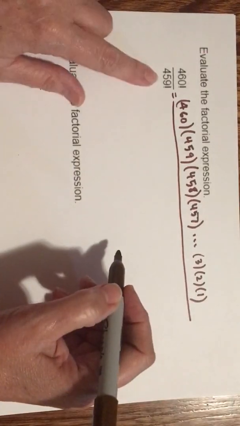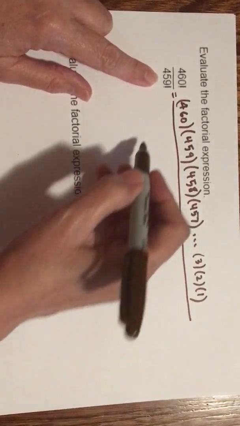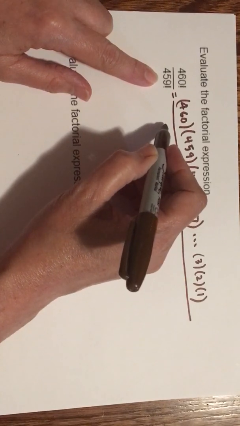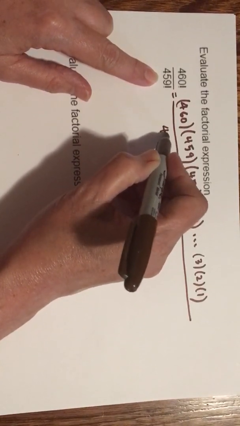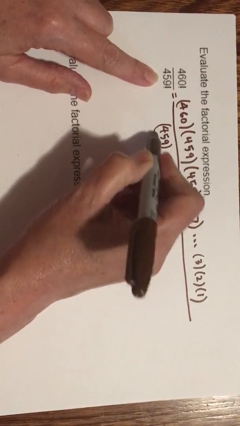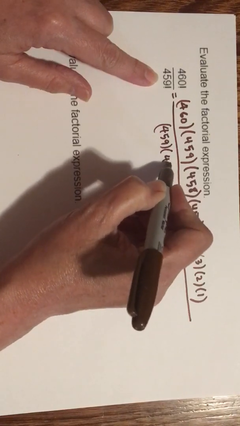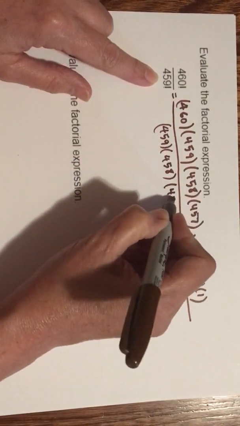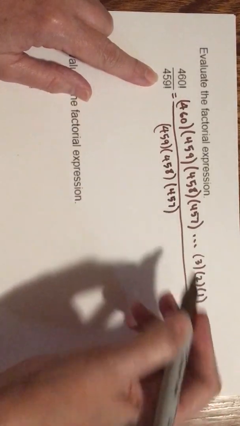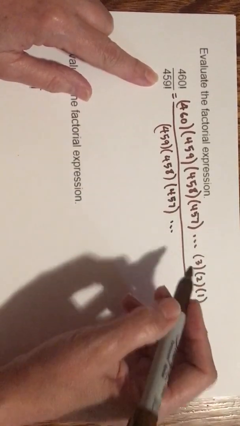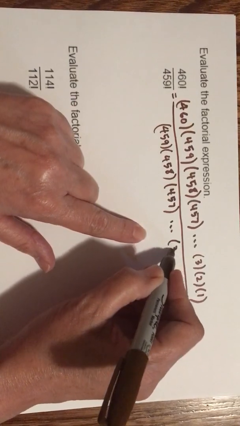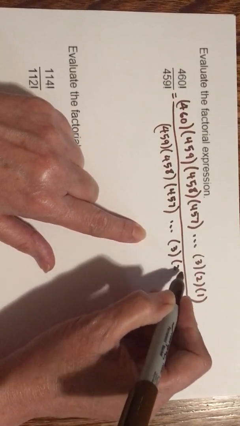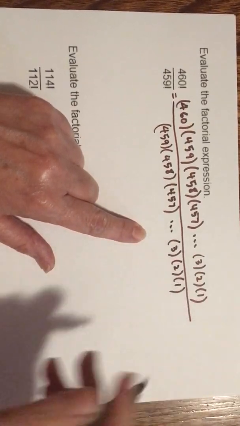The denominator, I'll write out some of these. I'll start with 459, 459 times 458 times 457 times 456. I'll put my 3 dots times 3 times 2 times 1.